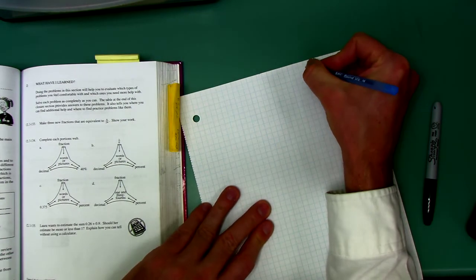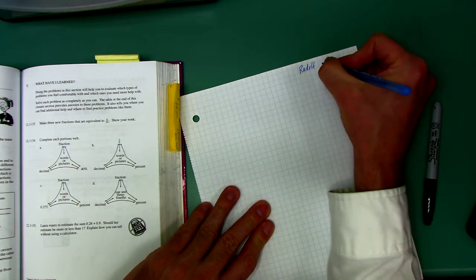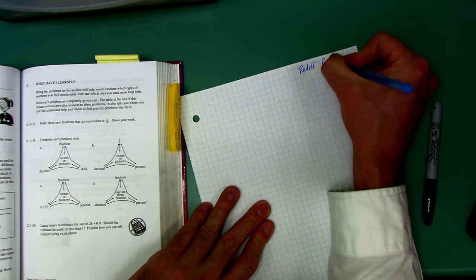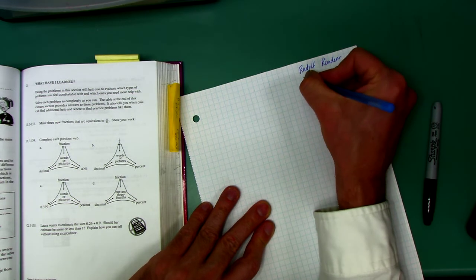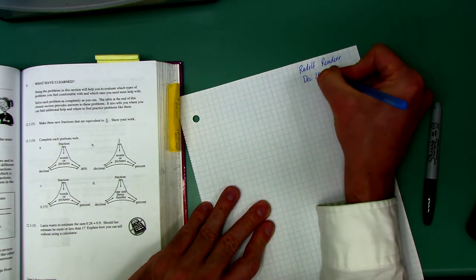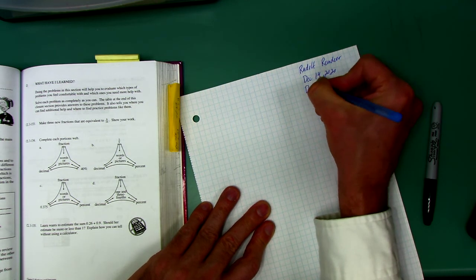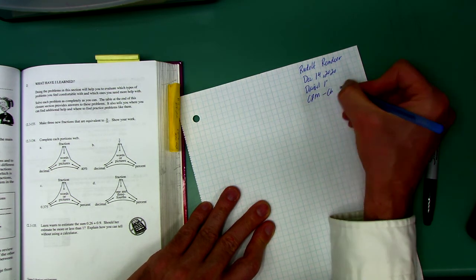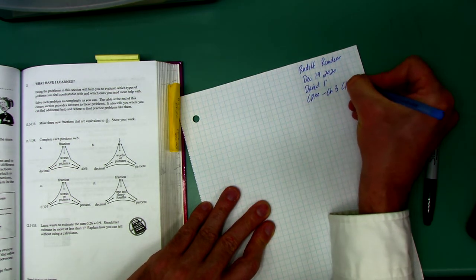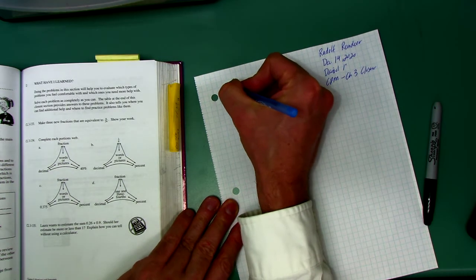First thing we want to do is put your heading, and the date, 2020. You're going to put your teacher's name and the period, and what you're working on. Make sure you pay attention here. First thing we're doing, remember, these are all review.